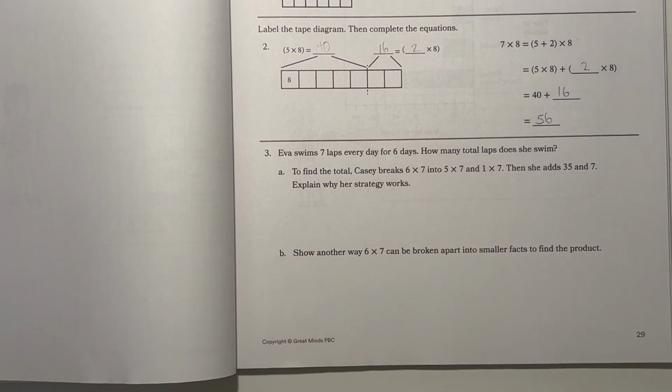Number 3, Eva swims 7 laps every day for 6 days. How many total laps does she swim? So to find the total, Casey breaks 6 times 7 into 5 times 7 and 1 times 7. Then she adds 35 and 7. Explain why her strategy works.